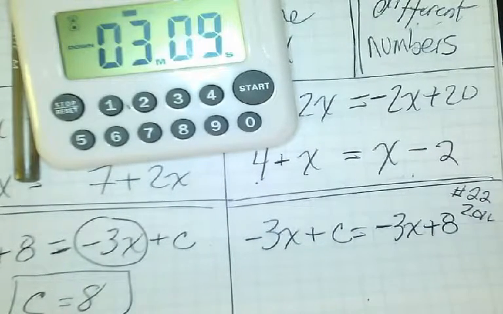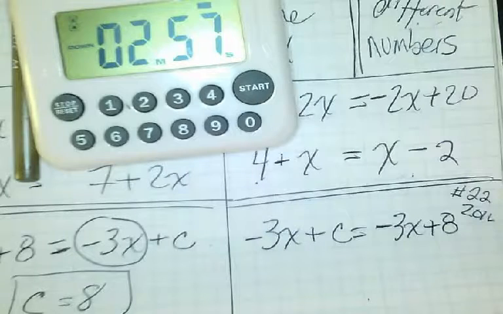All right. So we got, this is our STAAR question. We want to finish out on negative 3x plus c, and then negative 3x plus 8. And the question was, what could c be? This one, what could that be? 2.